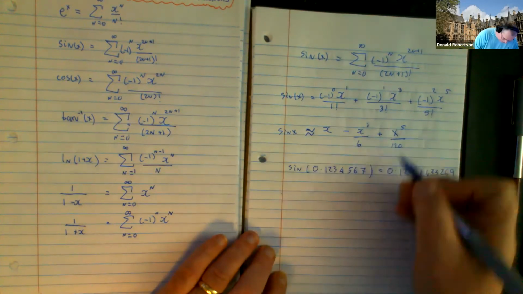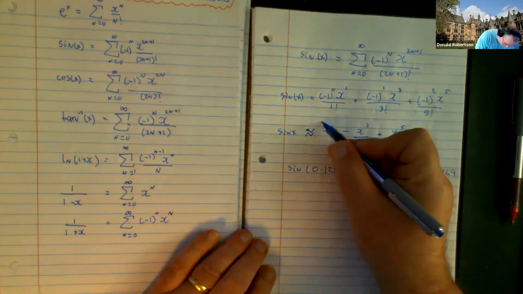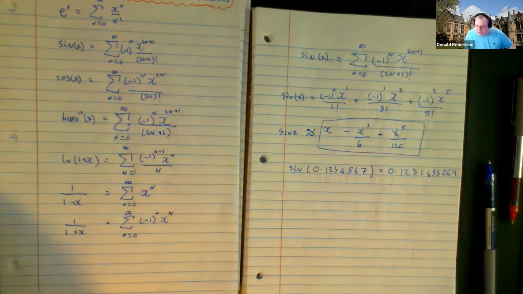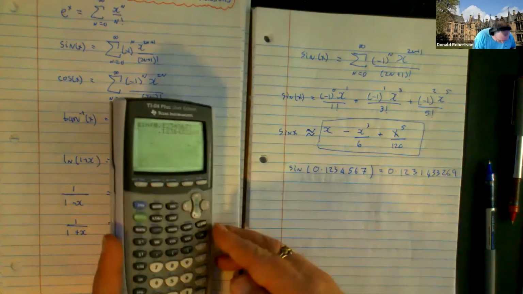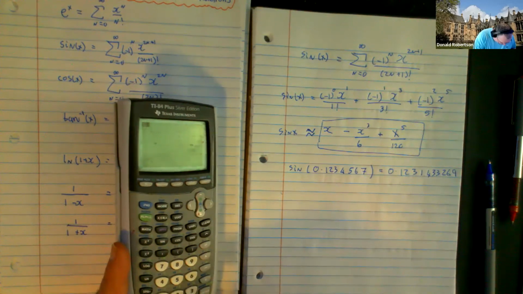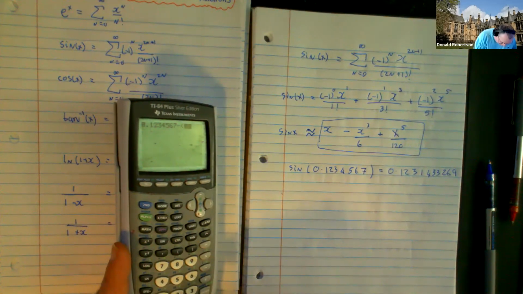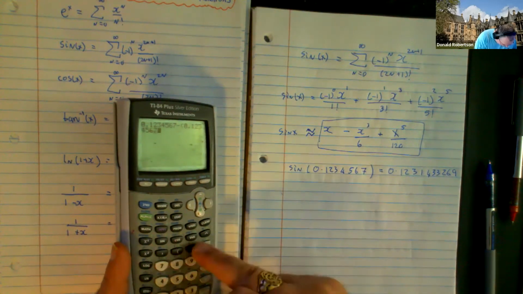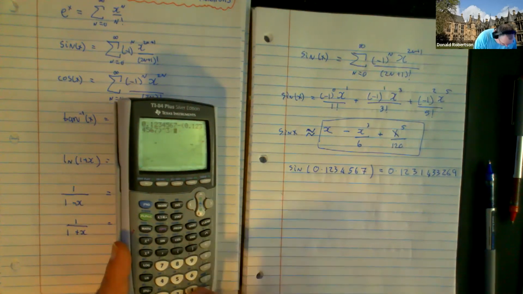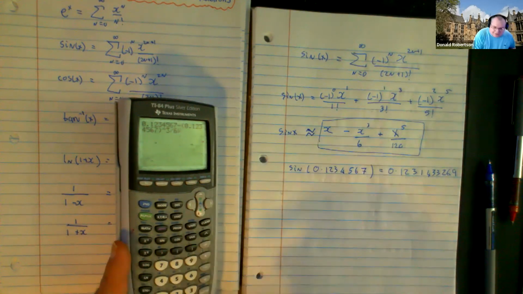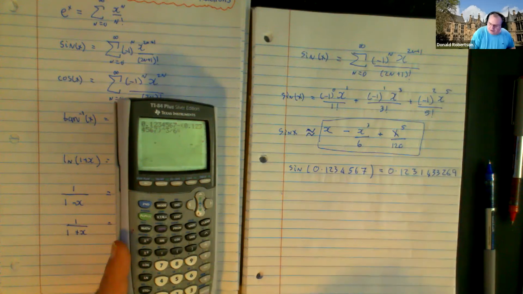Well, what does this look like as an approximation? So I'm now going to find what that comes to when I use 0.1234567. So that might take me a little while to type, and so keep with me if I screw up. So 0.1234567. Take away 0.1234567 cubed divided by, okay, I think I can get away with divided by 6. If this doesn't work, I'm going to have to go back and stick some more brackets around things.